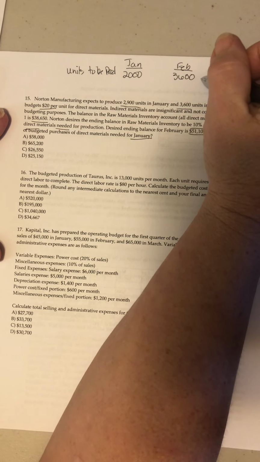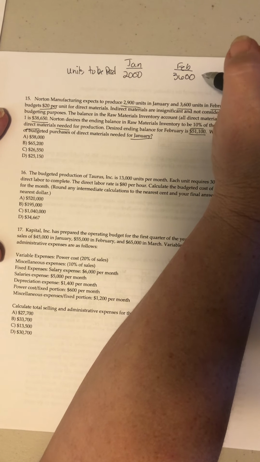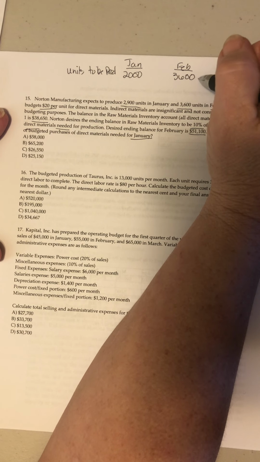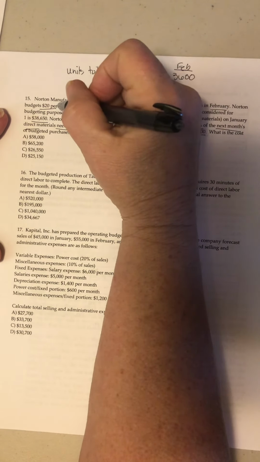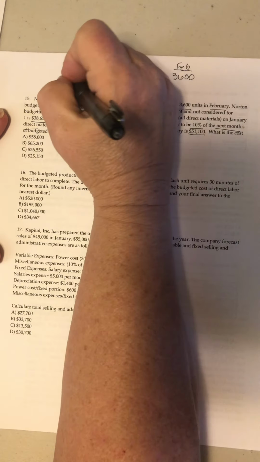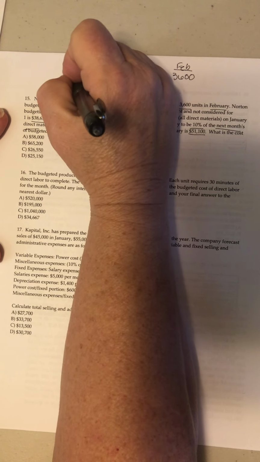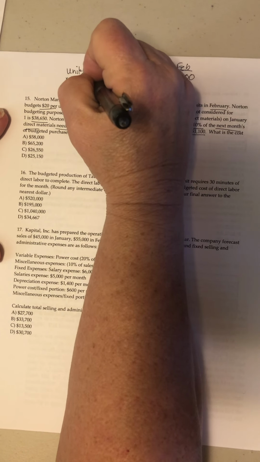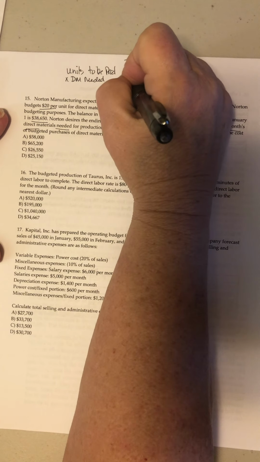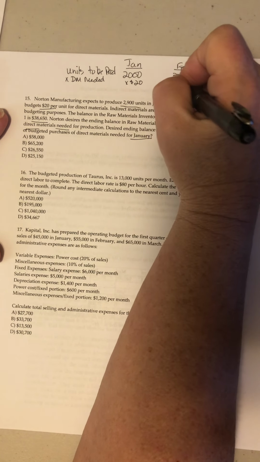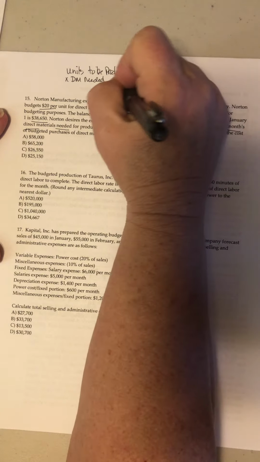Now, in this particular case, they don't tell us how much direct material in terms of units we need. They tell us how much in terms of dollars, okay? So we have to multiply by direct material needed. In this case, we're going to multiply by the dollar amount because that's how they gave us the information.